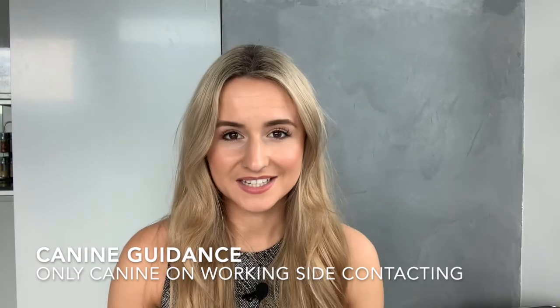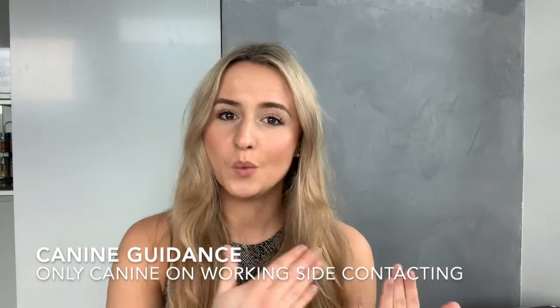In canine guidance, only the canine on the working side is meeting when you're in a lateral movement. So if I slide my jaw to the left, only my canines meet on that side and all of my other teeth are open, so they're propped open by my canines. So on my left hand side I have a canine guidance because it's just the canines on the working side, which is the side my jaw is moving towards, that are in occlusion. The rest are all discluded.